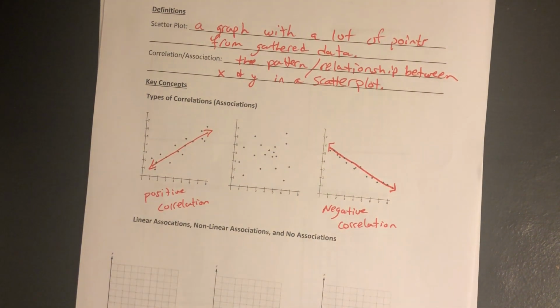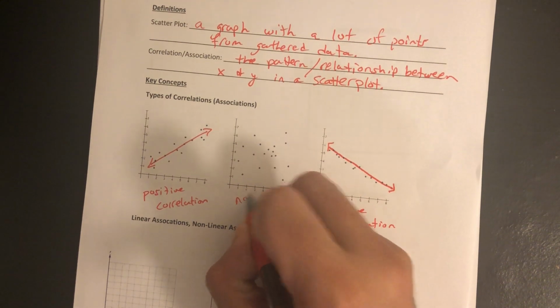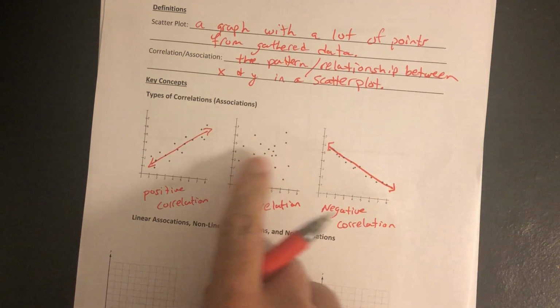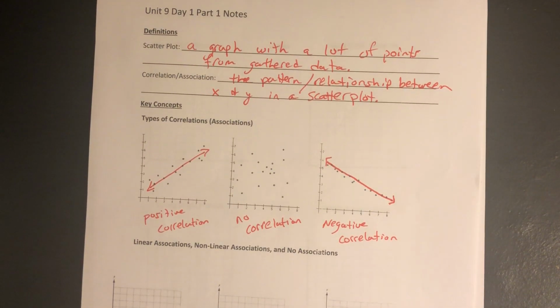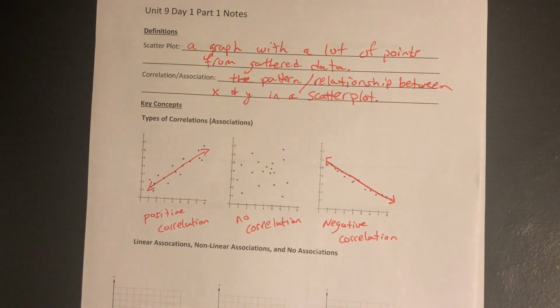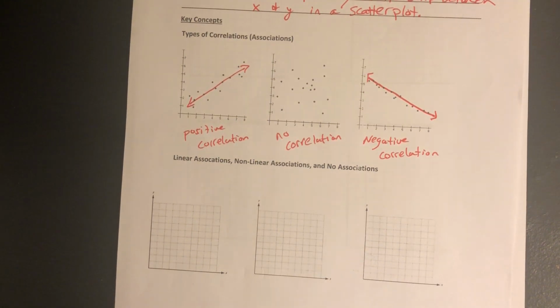And then, of course, the scatter plot in the middle is known as no correlation, because there's no pattern, there's no relationship. You can't go in an increasing form, you're not going in a decreasing form. It's just all random. It looks like I grabbed a bag of marbles and just threw it on the floor, and they went everywhere. Okay? Then the next thing we're going to talk about is linear association versus nonlinear.